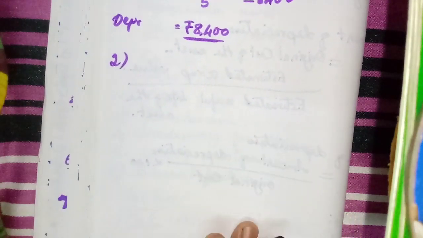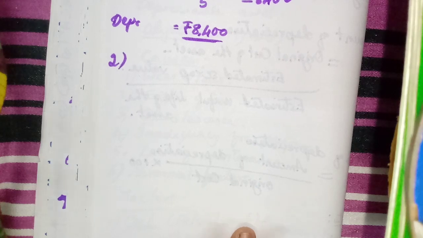Then number 2. Company purchased a building for rupees 50,000. Useful life of the building 10 years. Residual value is 5,000. Find out the amount and the rate of depreciation.